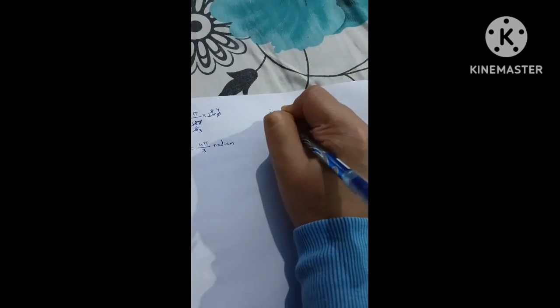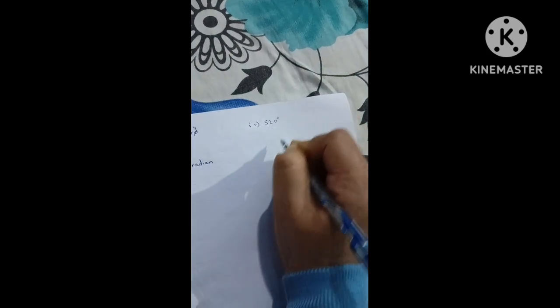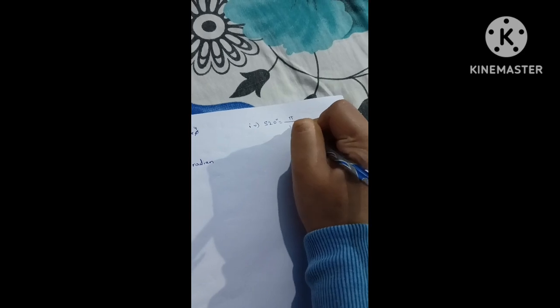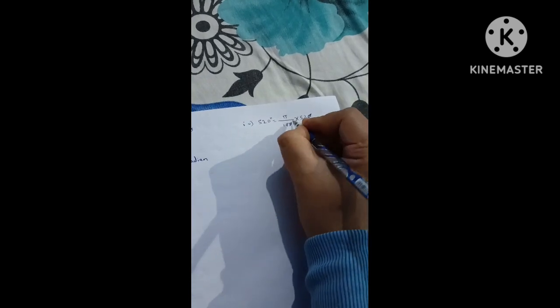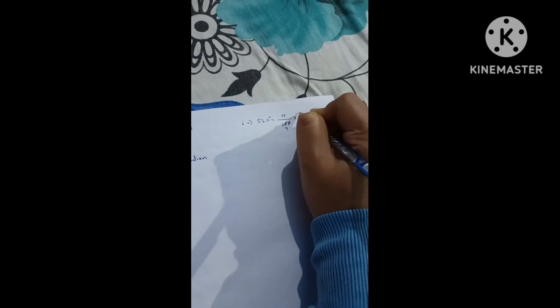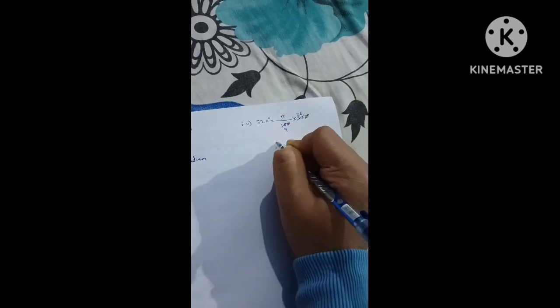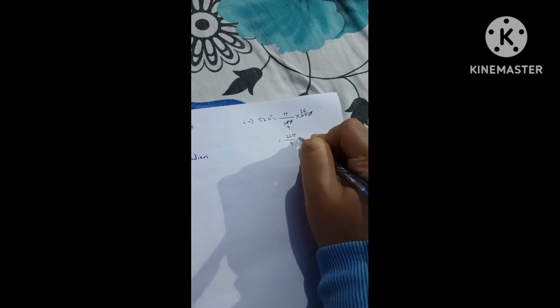The fourth one is 520 degree, which is equal to pi by 180 into 520 degrees. By simplifying this we get 26 pi by 9 radian.